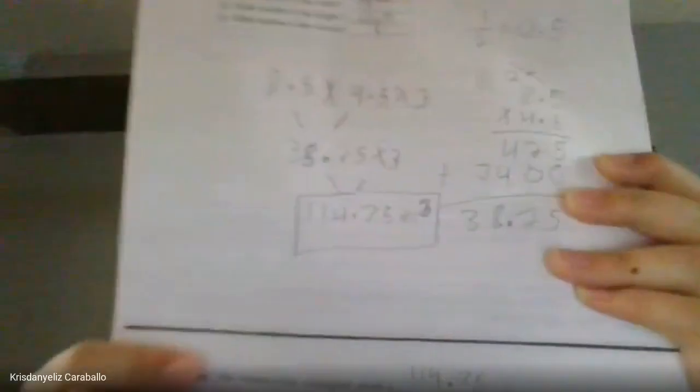I can't see, it's blurry. Again, stop calling out. Just type it in the chat. There we go, I see it very clear on my end. 2, 1. Okay.